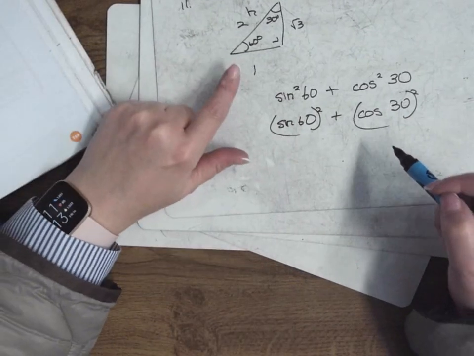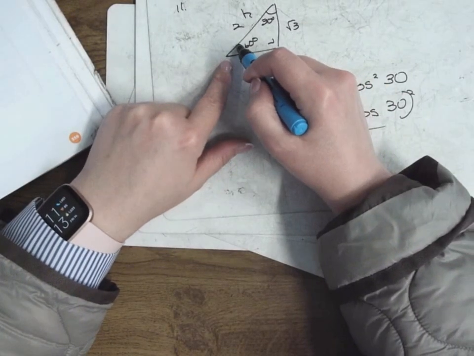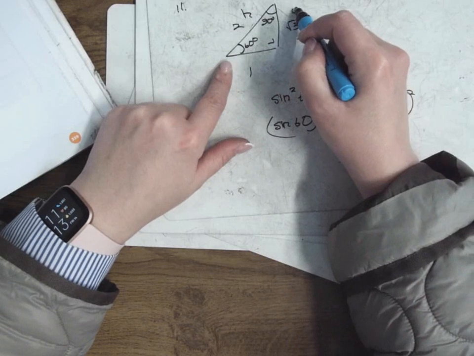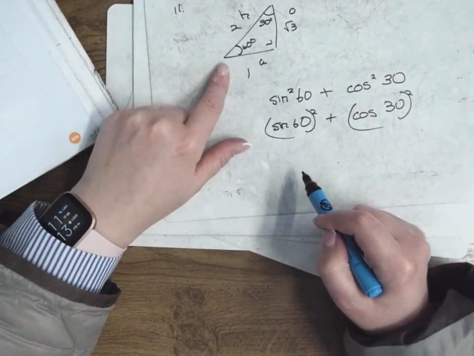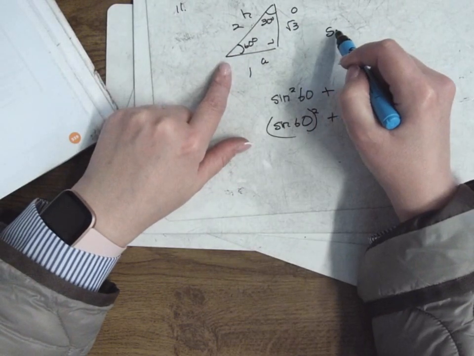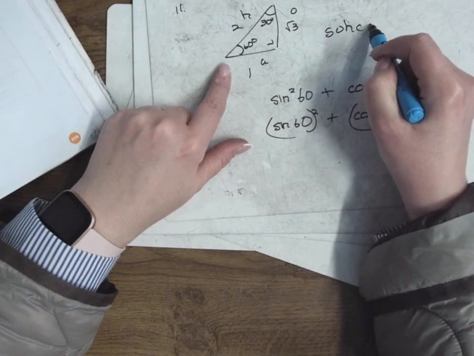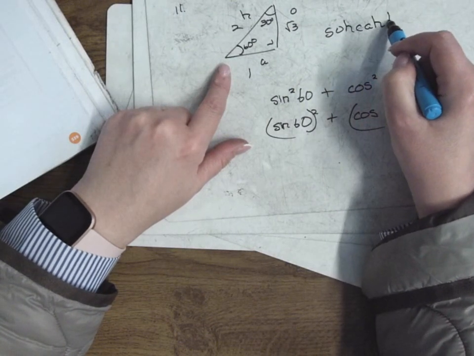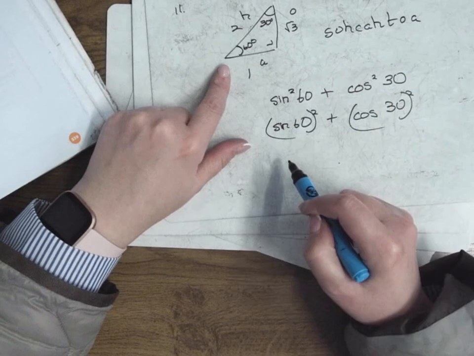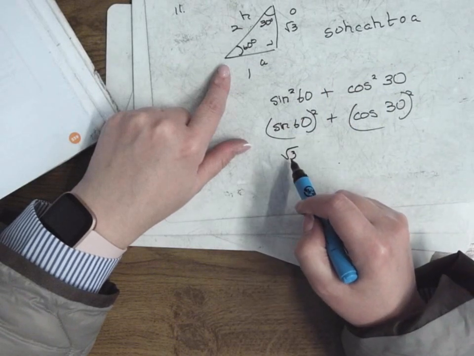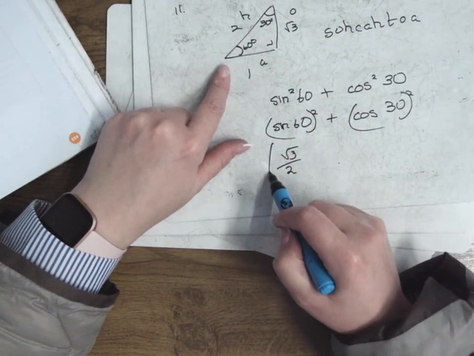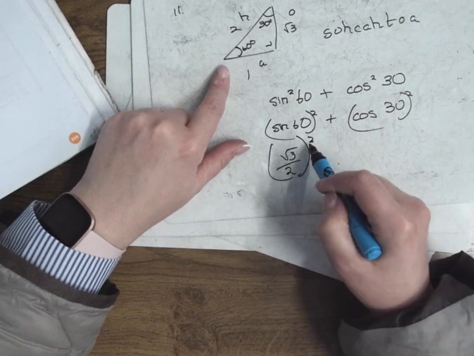So sine of 60, 60 is here. So this is the opposite, this is the adjacent. Sine is SOHCAHTOA, sine is opposite over hypotenuse. So opposite is root 3 over hypotenuse 2. That's sine of 60 and you want to square it.